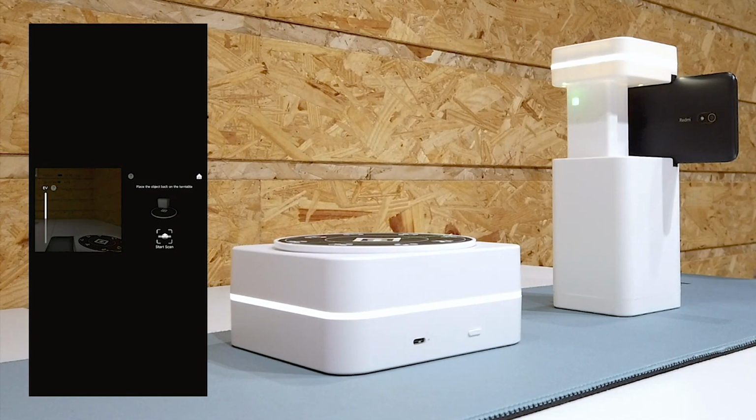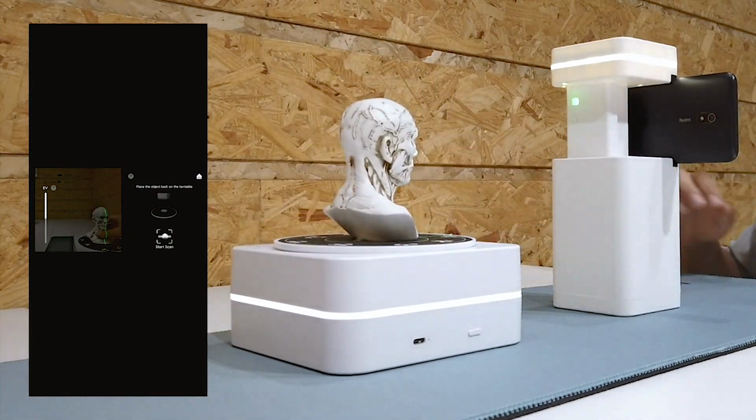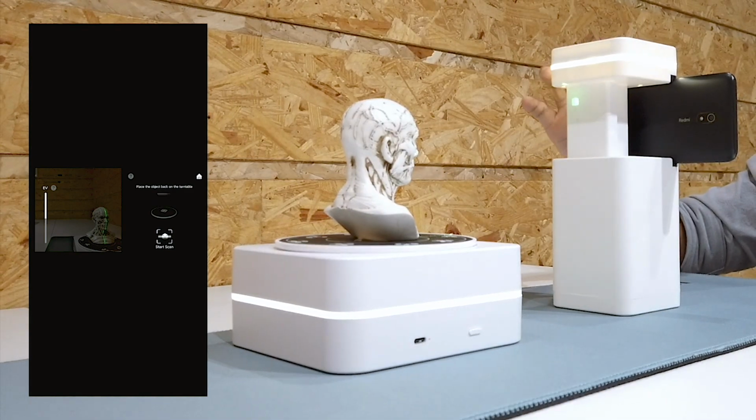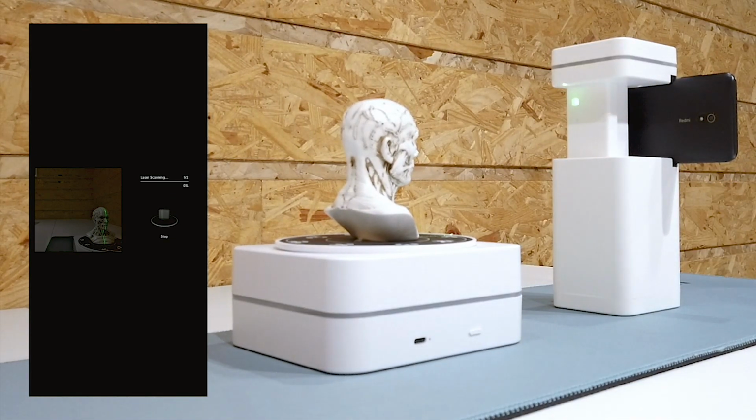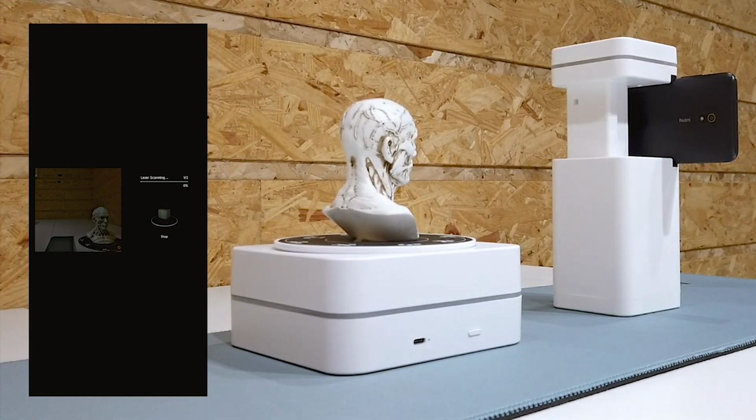I'll close it up. And of course, the next step is even more straightforward. You put back the scanning object and you click on Start Scan. Okay, so that's pretty much all that you have to do. Just leave everything else to the system and algorithm.